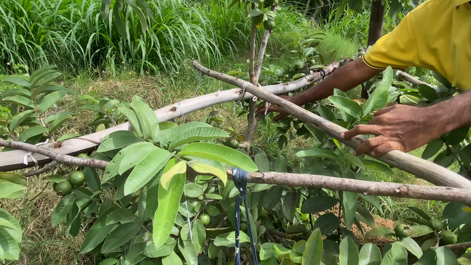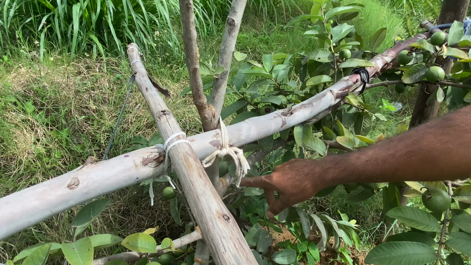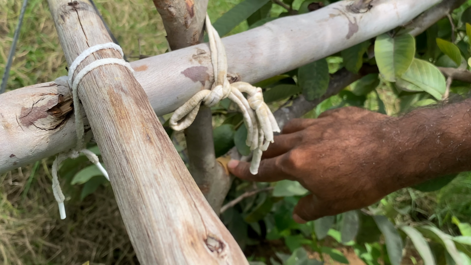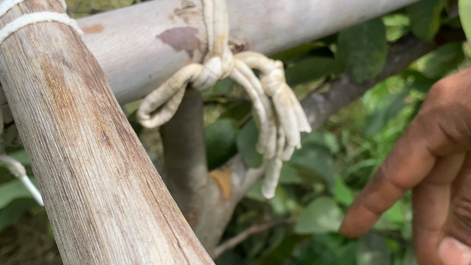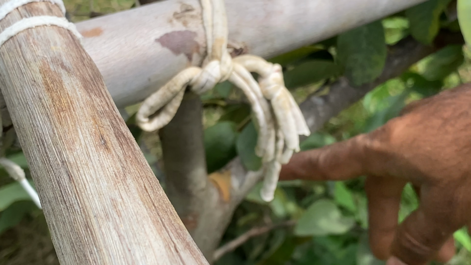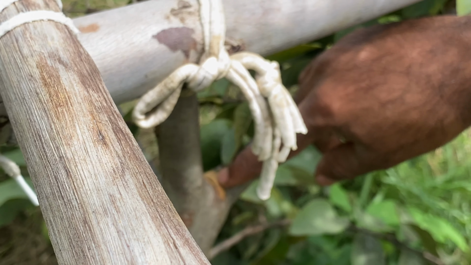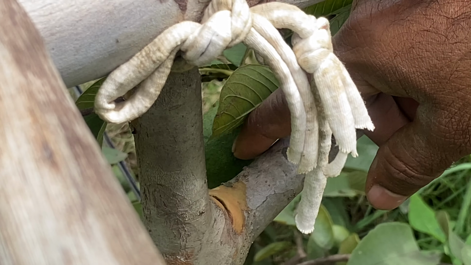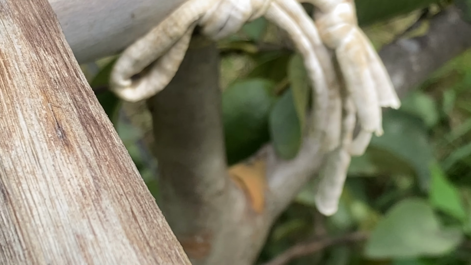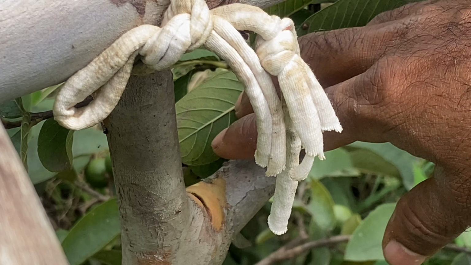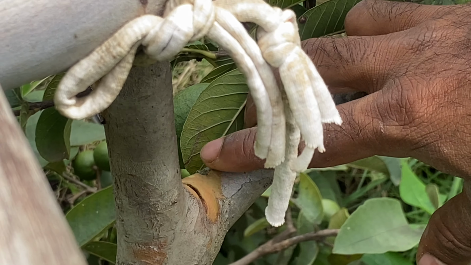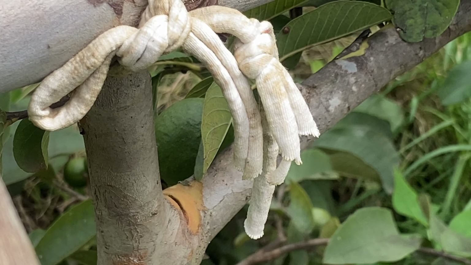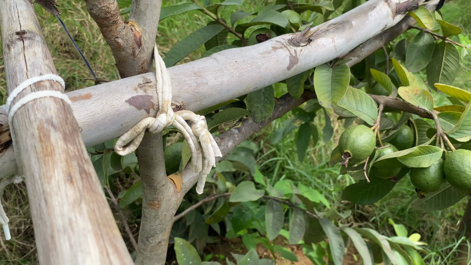Can you focus here? It was almost getting damaged. From this side you can focus. This is how it was almost getting detached from this tree, and this is a very big branch. To avoid it falling off from the tree, I made this triangle kind of structure.